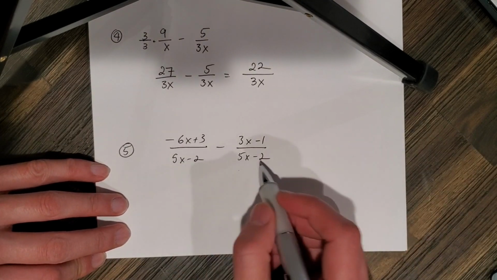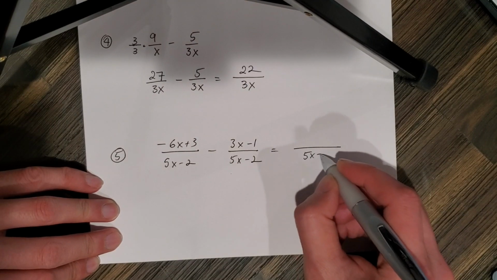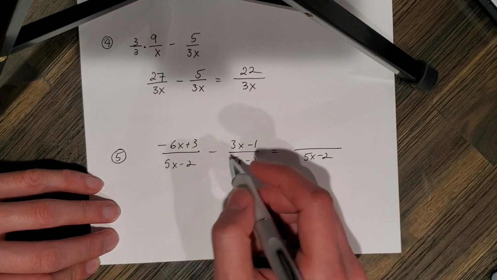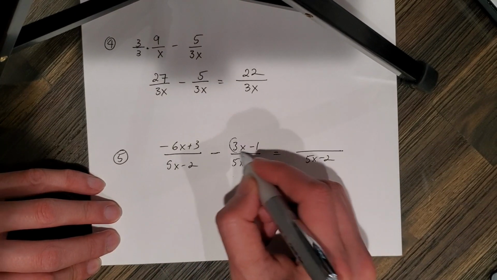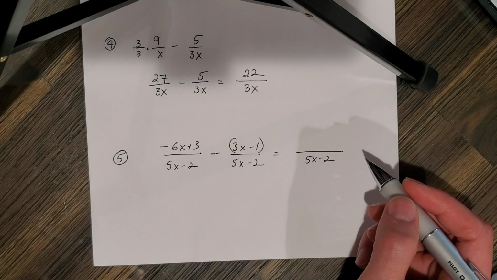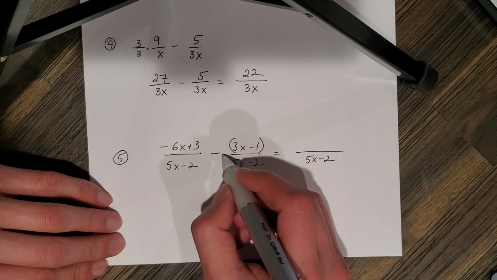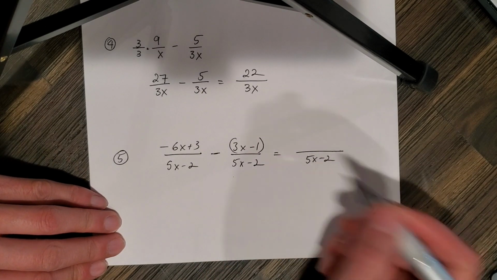Notice the denominators are already alike, so that means I can just go ahead and bring this over. But wait a second. This is very important here that you notice this here. We have a negative 6x plus 3 minus, and then we have this 3x minus 1 binomial here. Now, what we're going to do here when we're subtracting, really, we're distributing a negative 1. Okay, so think of it like this.